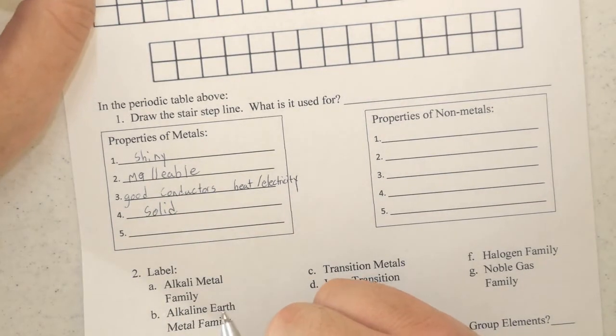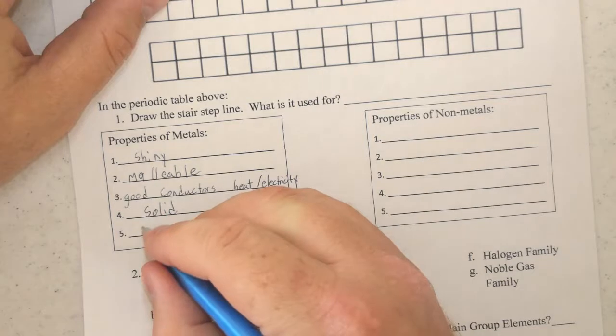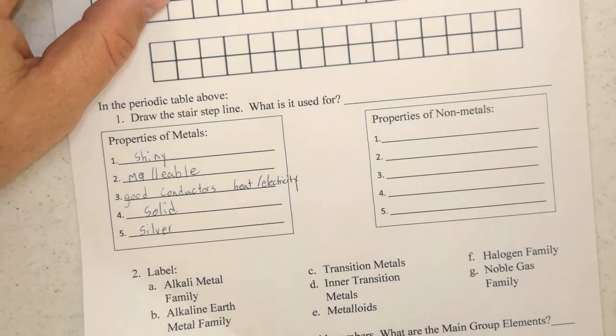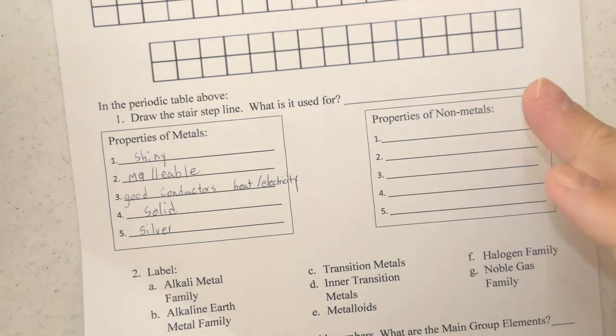And you can also say they're silver in color, but not always. Okay, so there's the list of properties of metals.